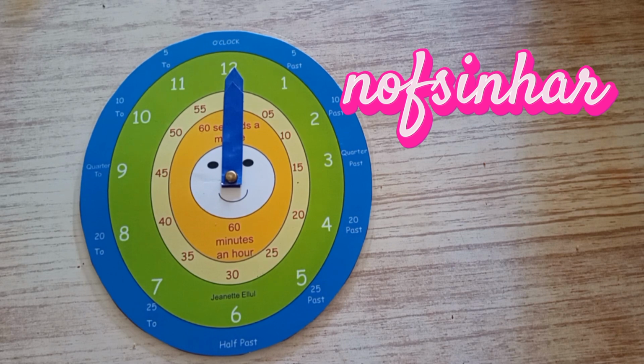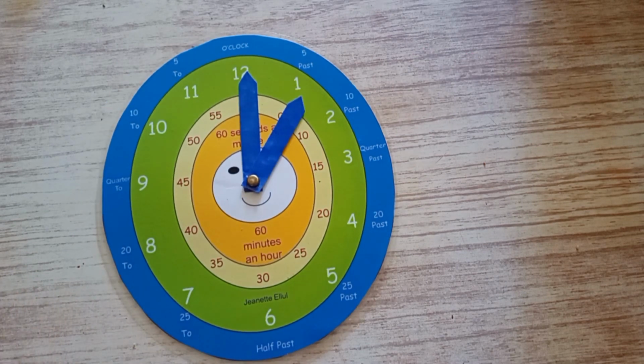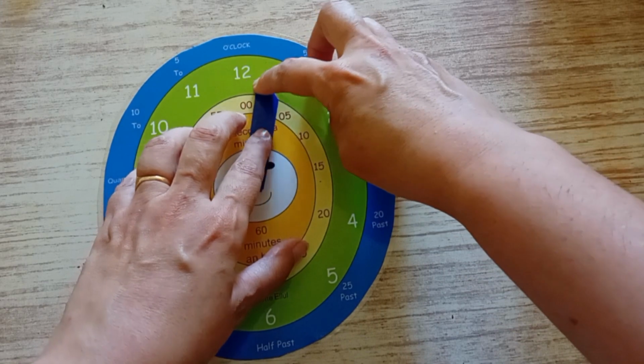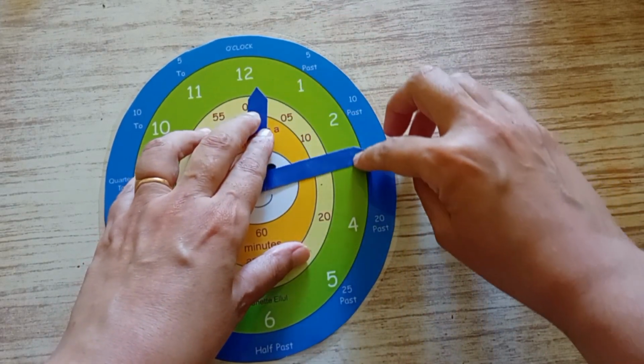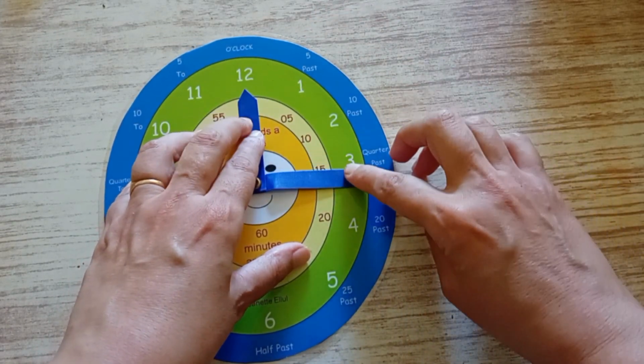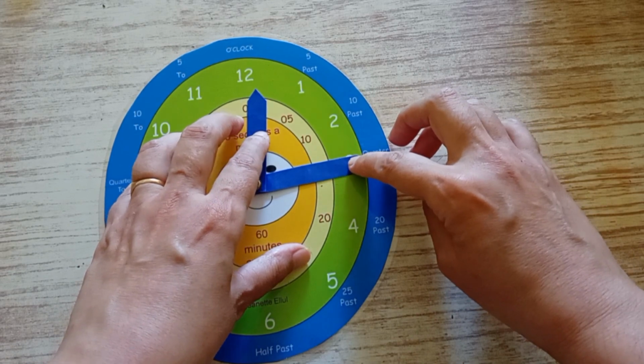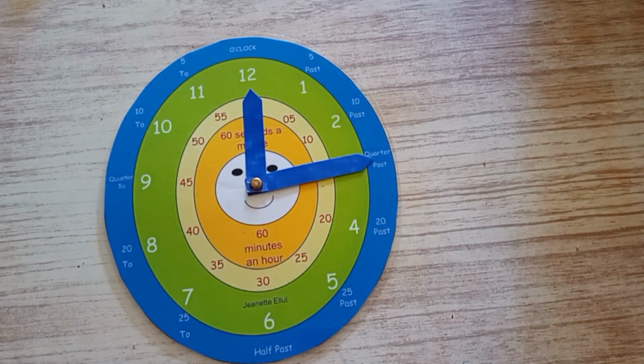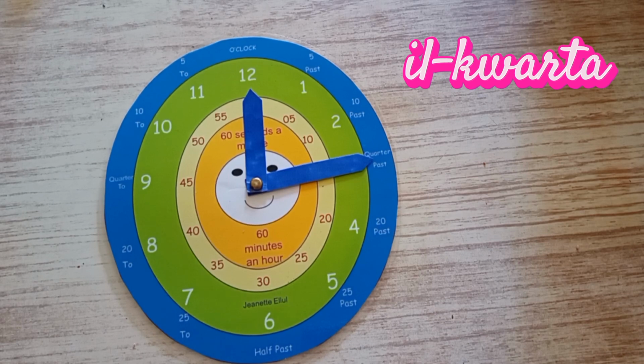Now we arrived at midday, and for midday we say نفسنار. Now the hours are ready. I told you how we say the others. Now, for example, it's quarter to 12, like this. We say il quarta.